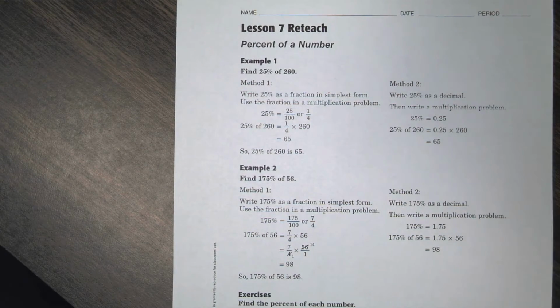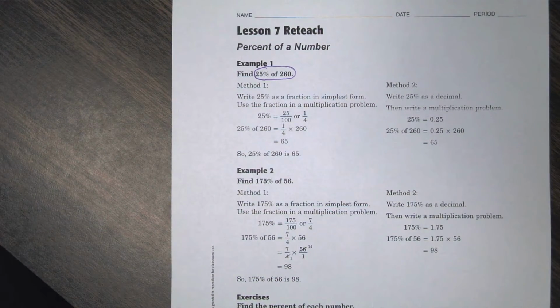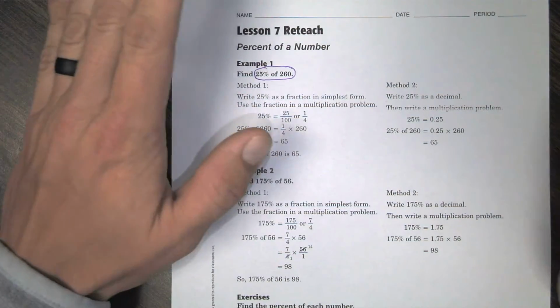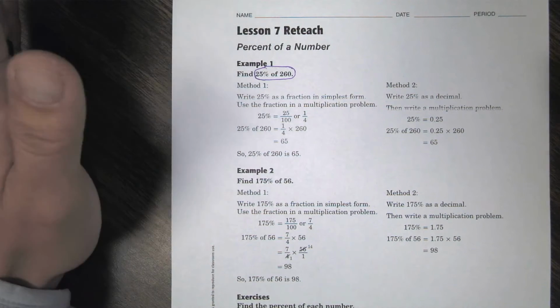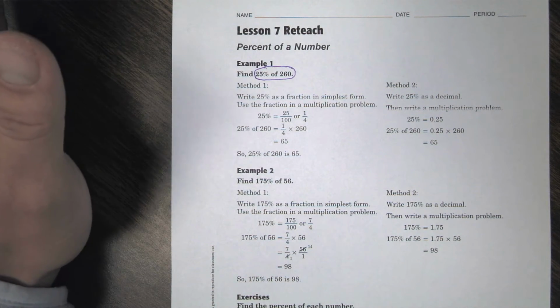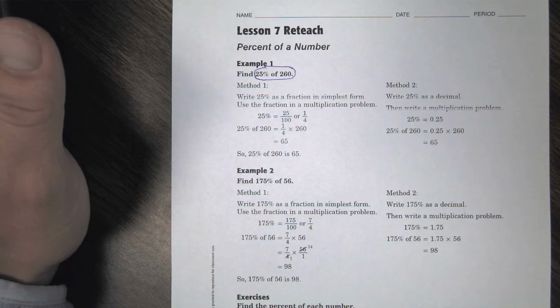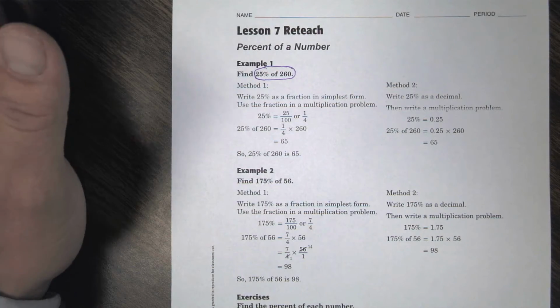So when I'm talking about a percent of a number, they're going to write this right here: 25% of 260. What this means, guys, this is why I usually don't let you have calculators, because a lot of people start playing with them and don't actually pay attention, and then they don't know what they're doing. So if we can't control the calculators, we won't be using them. I'm telling you right now.